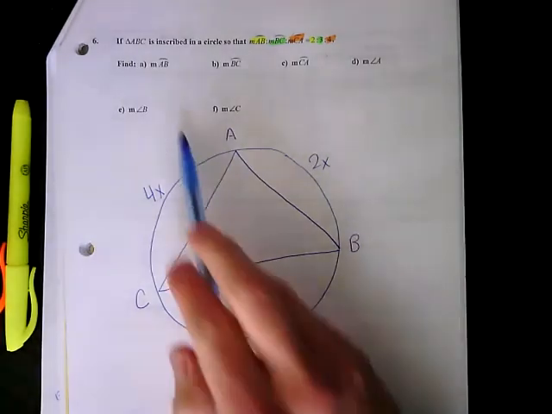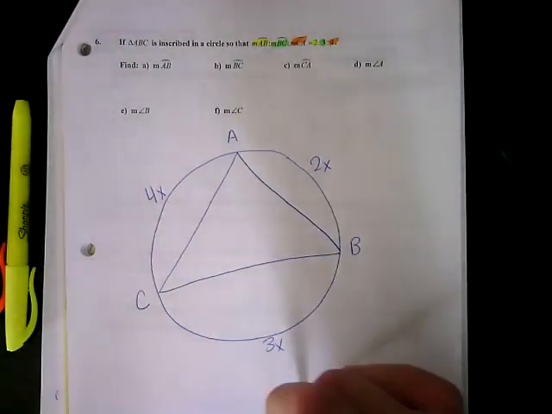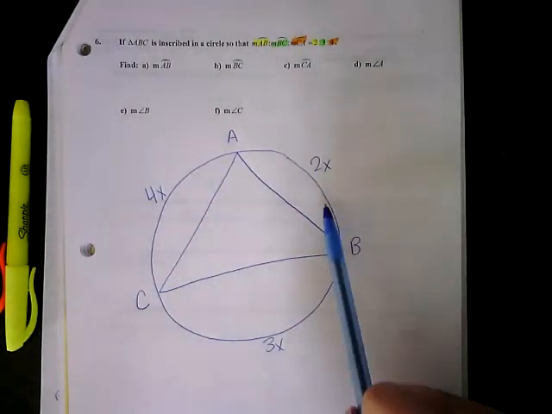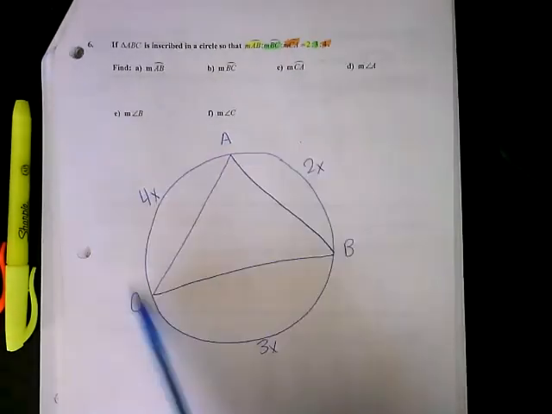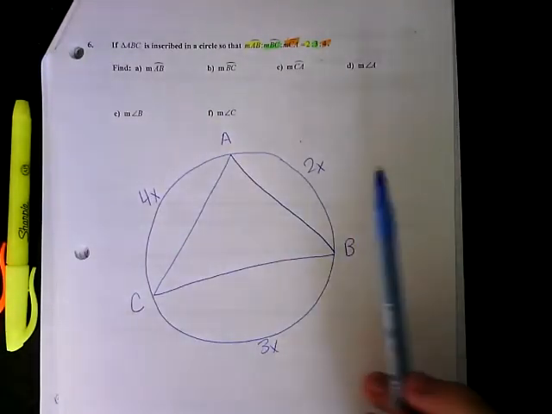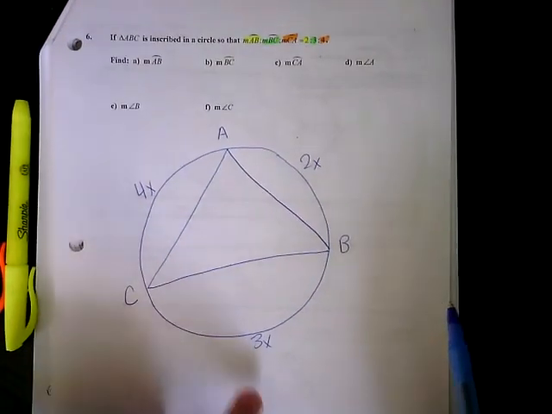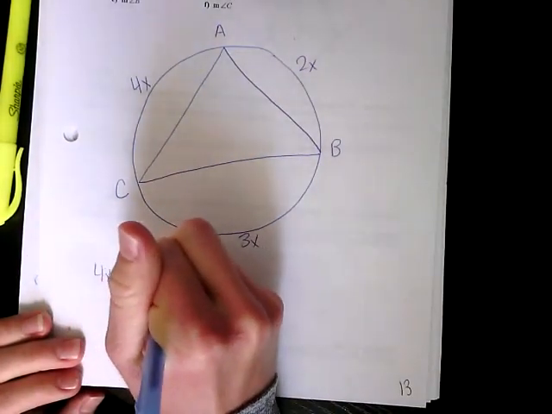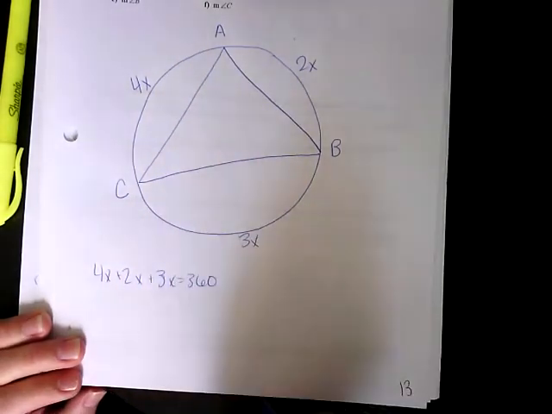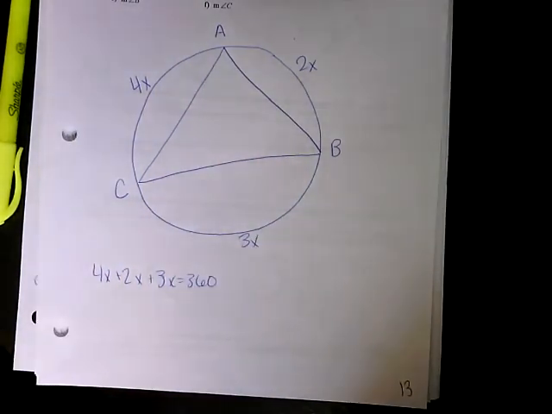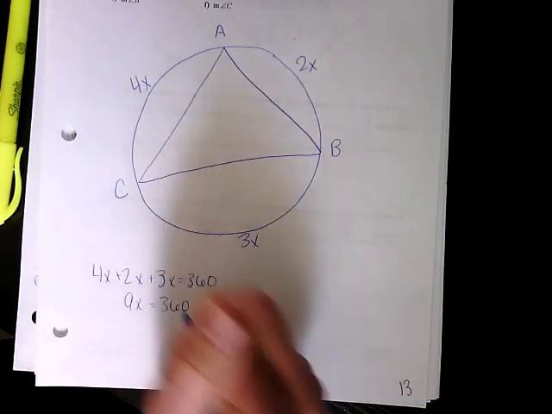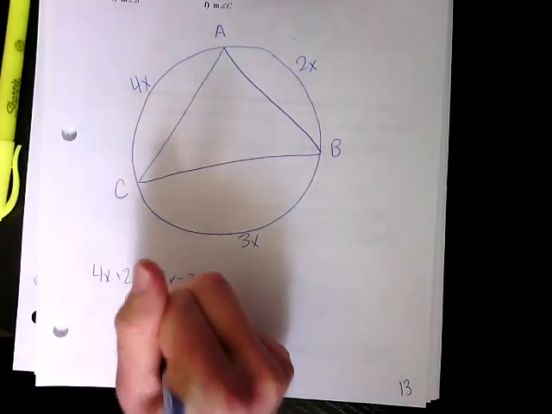Now, before we can find the measure of these arcs, we first have to find what X is equal to. Remember, there are 360 degrees in a rotation of a circle. So we're going to add all of these up and set it equal to 360. We do 4X plus 2X plus 3X is equal to 360. Now we just solve for x. So this is 9x, so x is equal to 40.